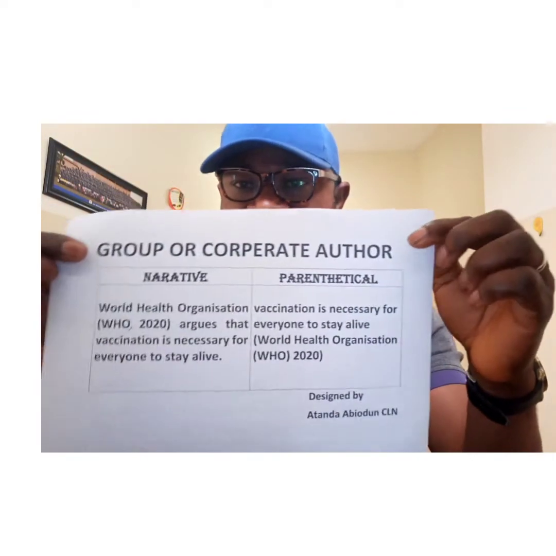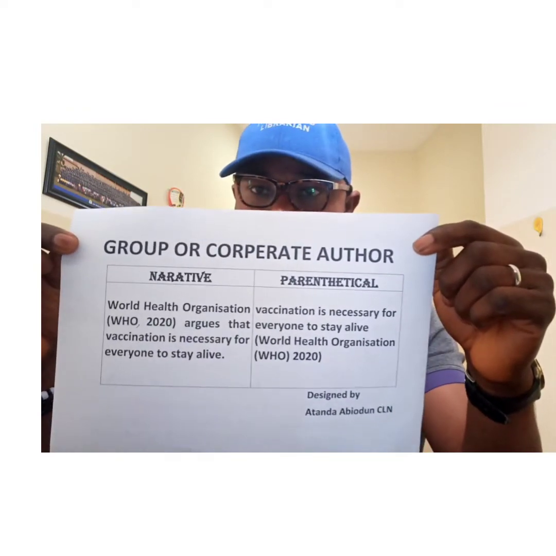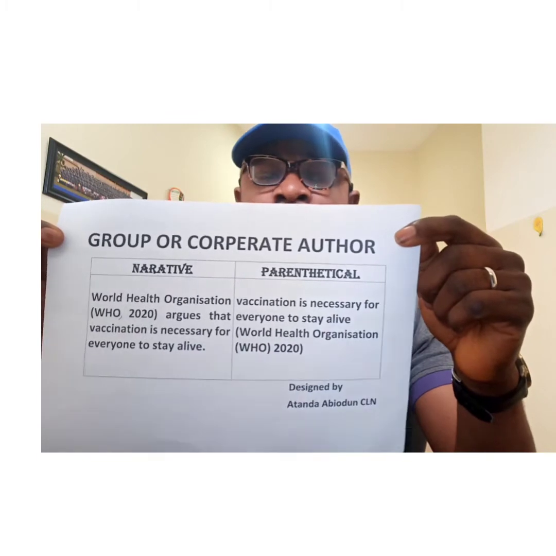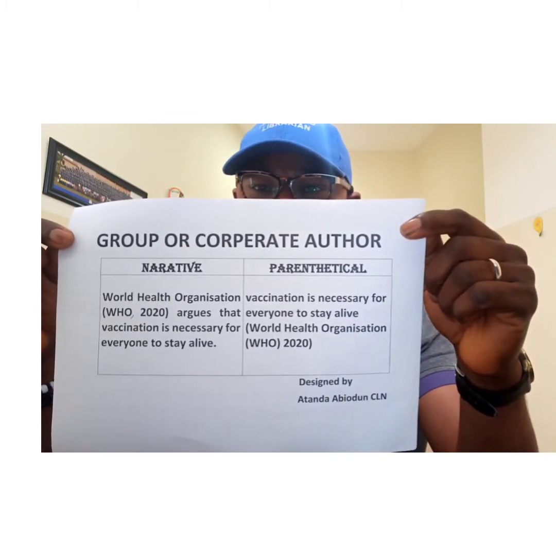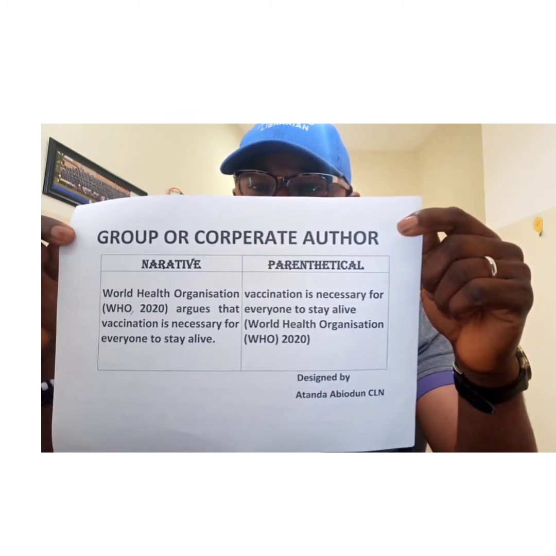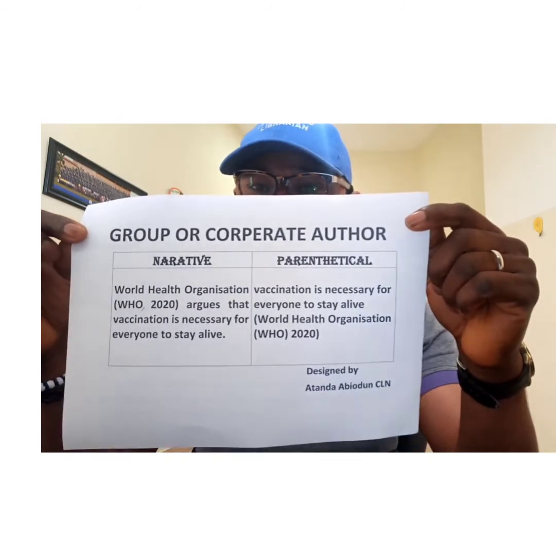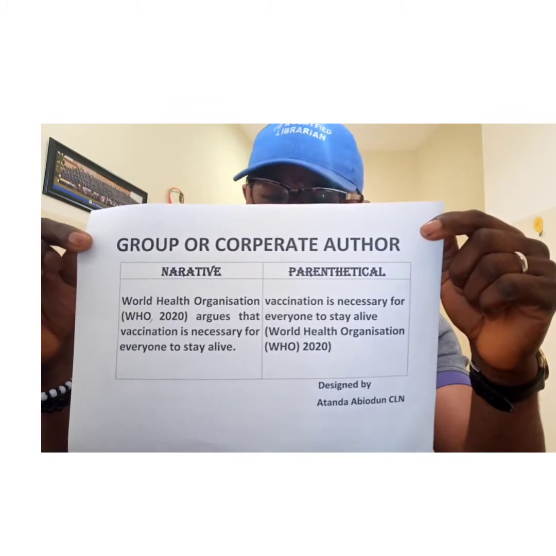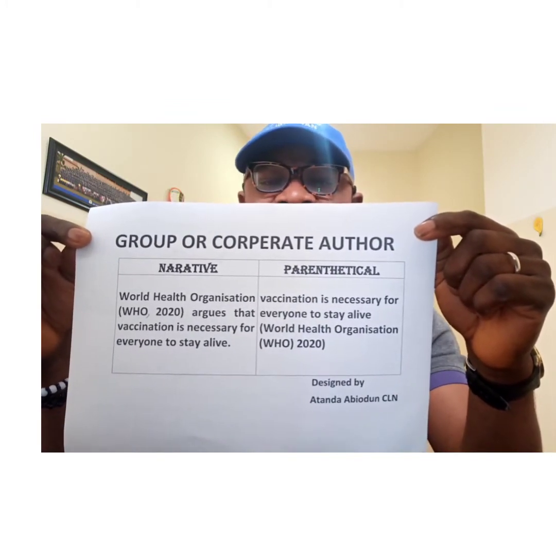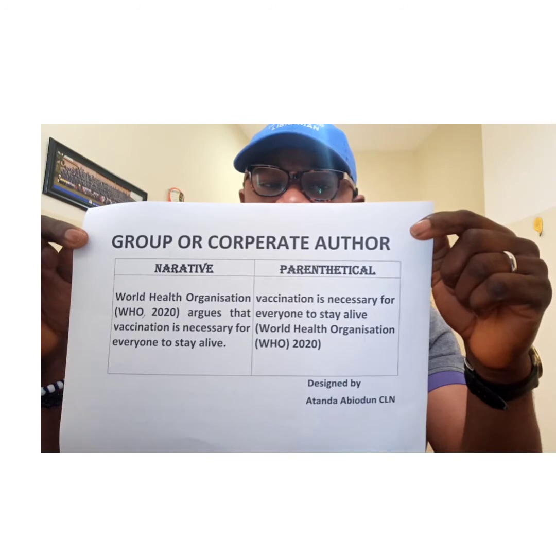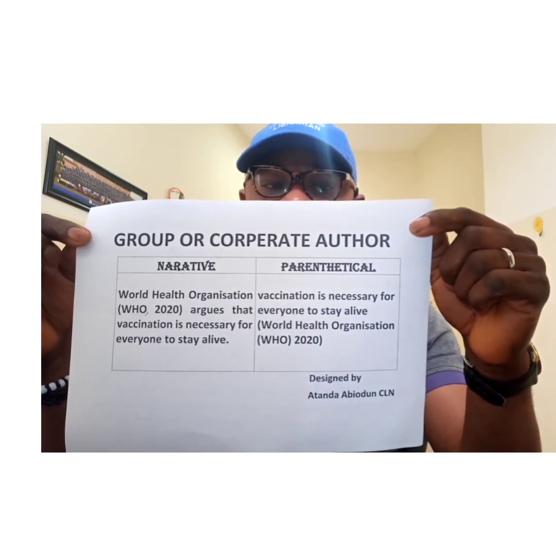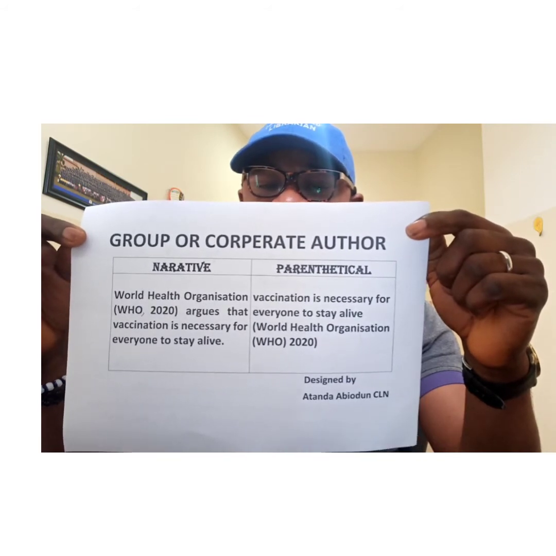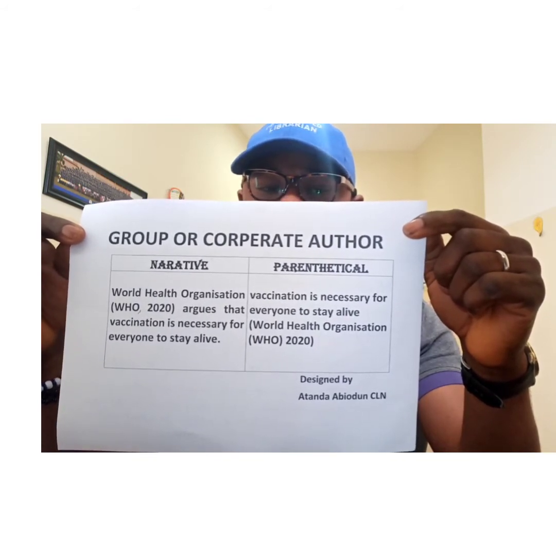Okay, this is group or organization or corporate author. When you have an organization that wrote a book you are citing, you have a group that has written a book you are citing. This is how to cite it. Now let's take for example, World Health Organization, bracket open, WHO, 2020, argues that vaccination is necessary for everyone to stay alive.